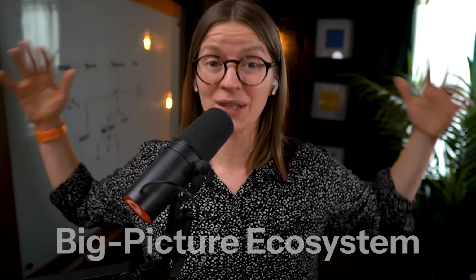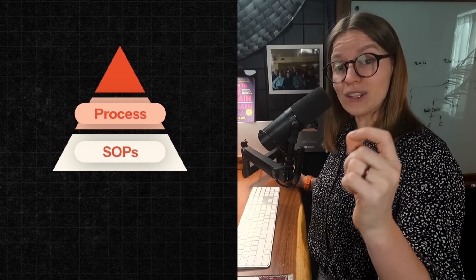What if you want to zoom out a layer more and see the whole highway system, all of the roads and the boroughs and the neighborhoods and the school districts? If you want to see the big picture ecosystem of your business, well, the answer is in the word. We want to look at systems.